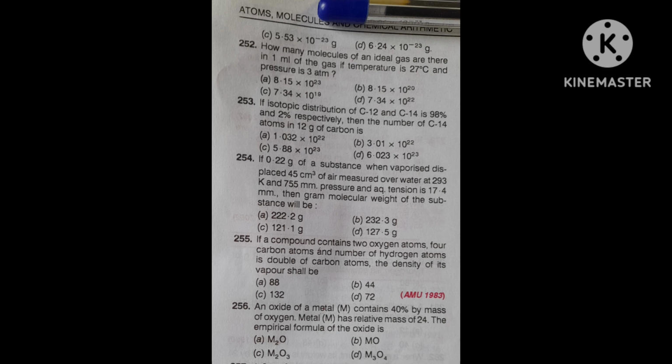In 100 gram, 2 gram of C14 is there. Then in 1 gram, then in 12 gram, how much? Because you have to calculate in 12 gram. Then you will get 0.24 gram.